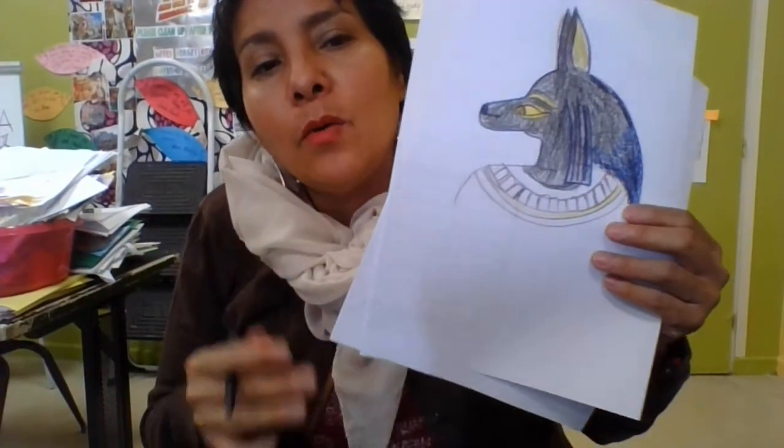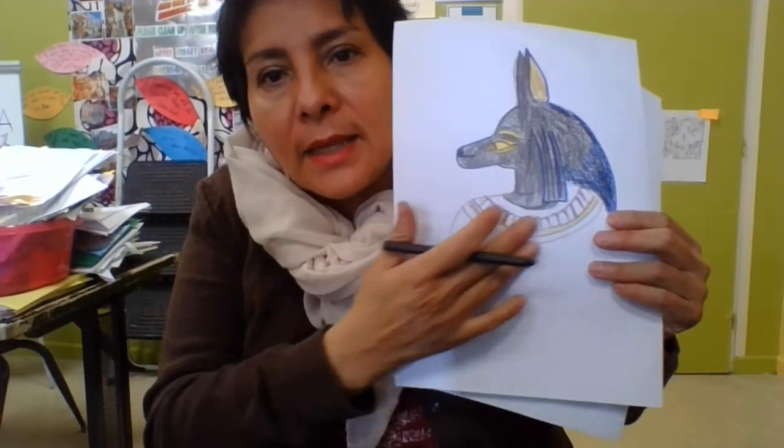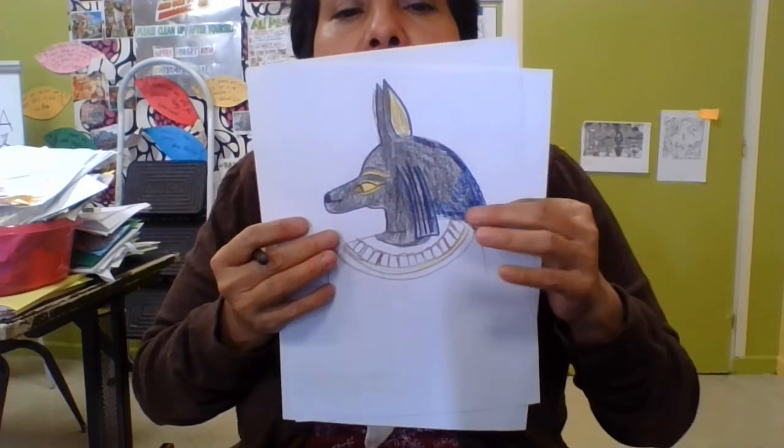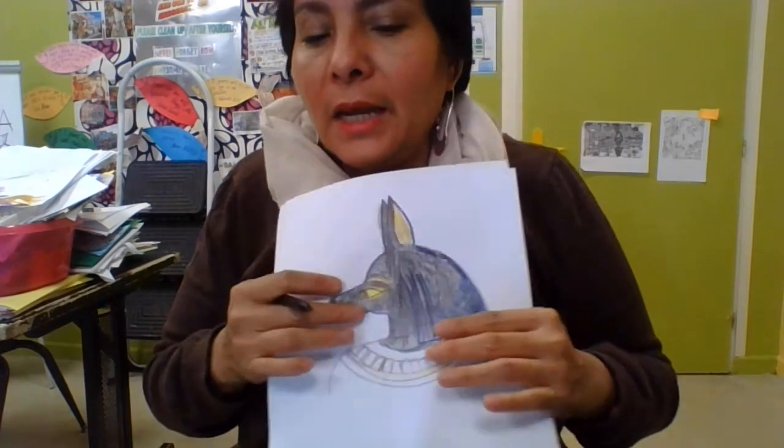Anyway, that's it for now. Make sure that when you do yours, you make an elaborate necklace. You don't have to go that far, but at least do this part. This is the hair.